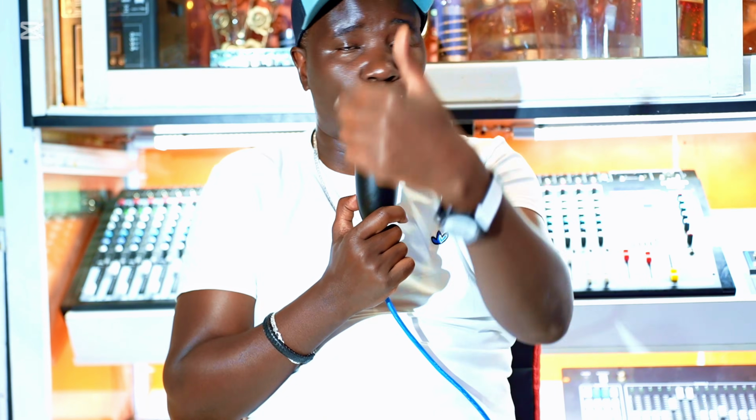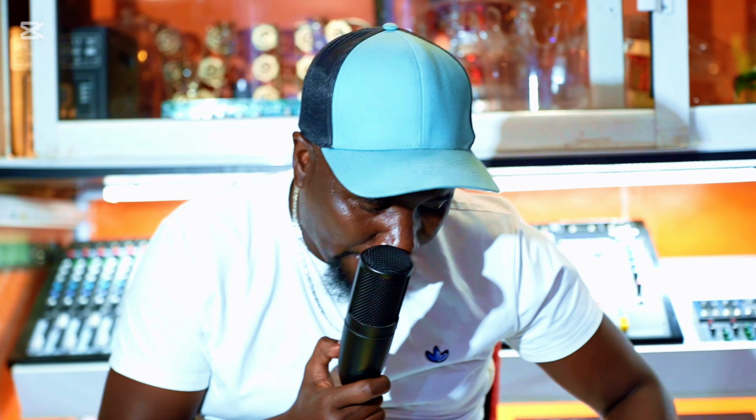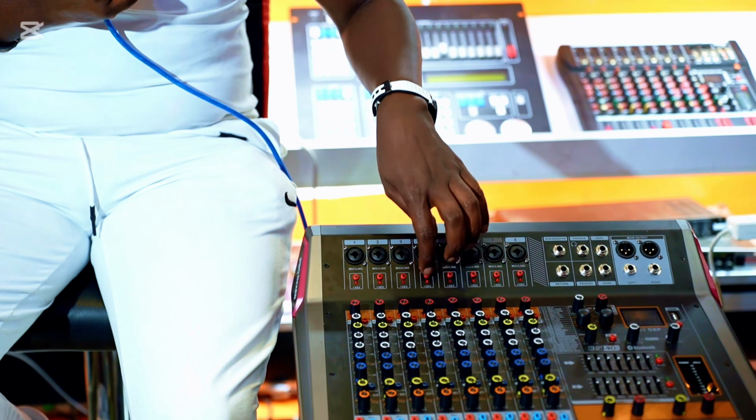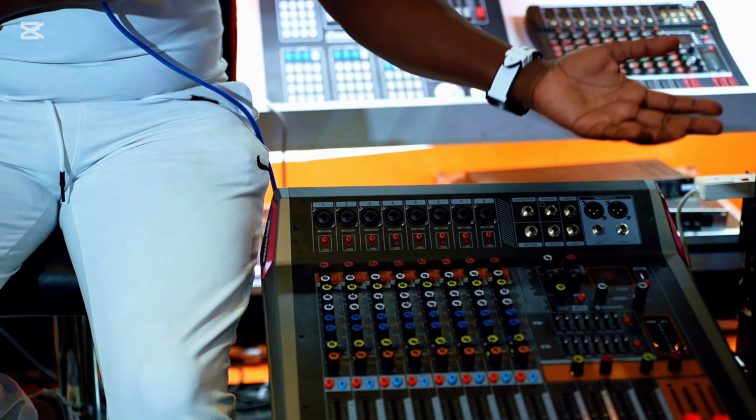If you still put on your phantom power, you even risk burning up and blowing your speakers because the voltage has increased by 48 volts. But this particular one has a button on every channel, so you're able to activate or deactivate as per your requirements.